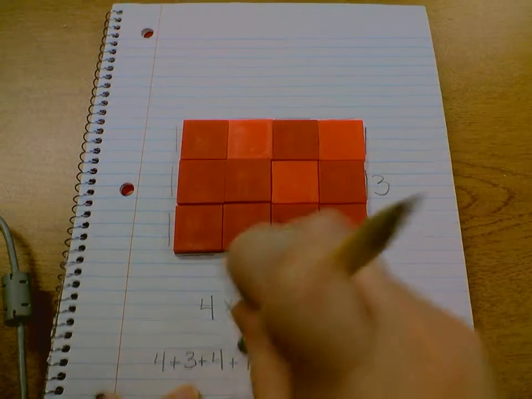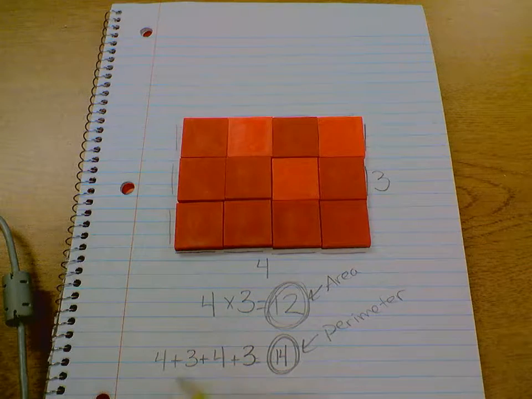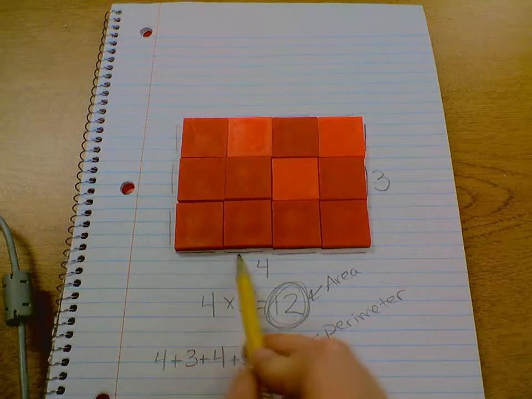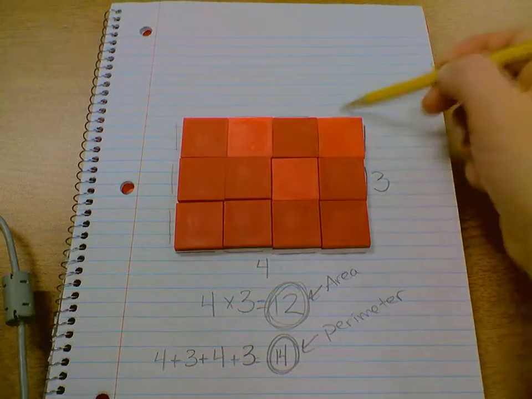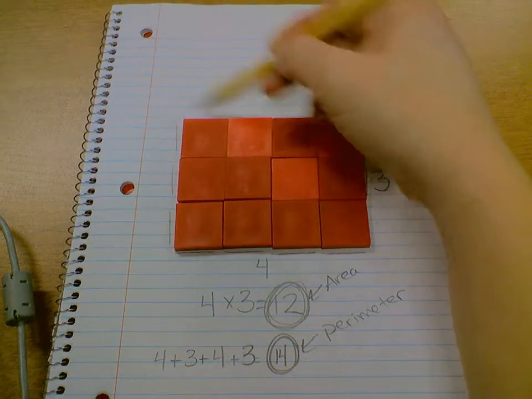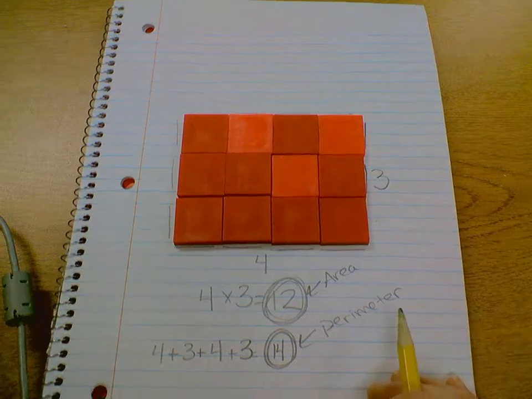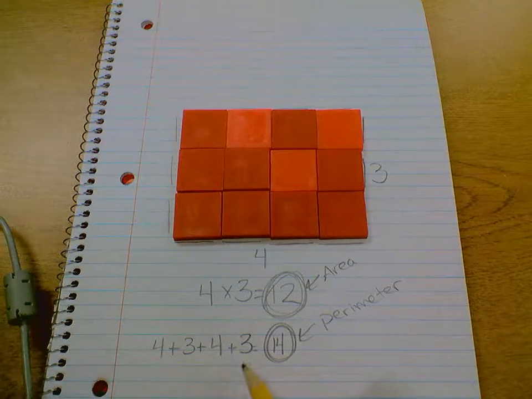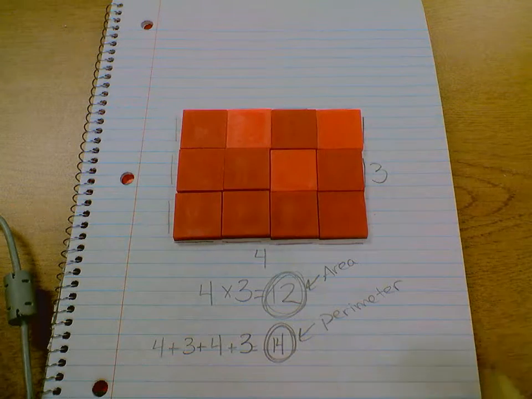Oops, 3. Why did I write the 4 there? That should be a 3. So I got 14. Let me double check and see. 1, 2, 3, 4, 5, 6, 7, 8, 9, 10, 11, 12, 13, 14. Awesome. So I double checked, and after adding up all of those side pieces, I got a perimeter of 14.